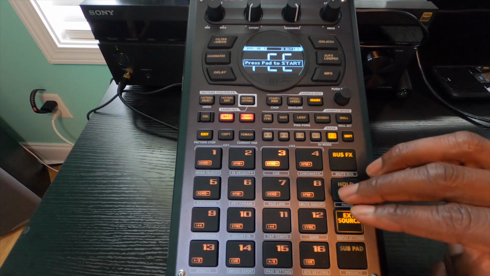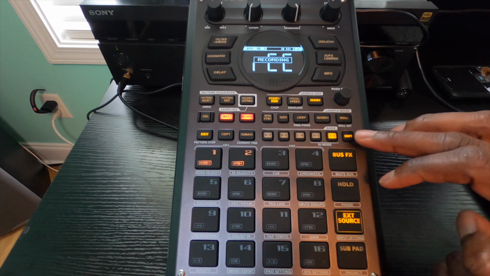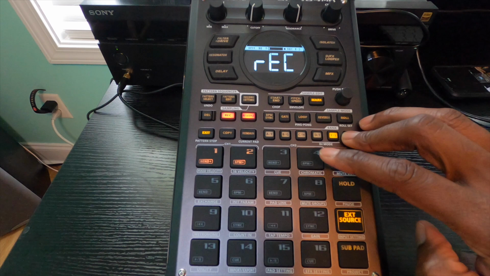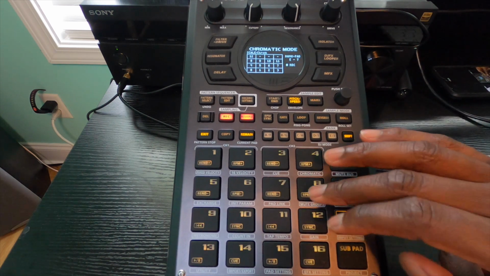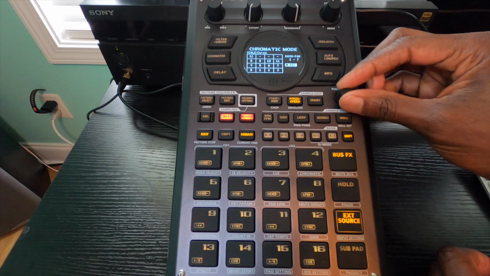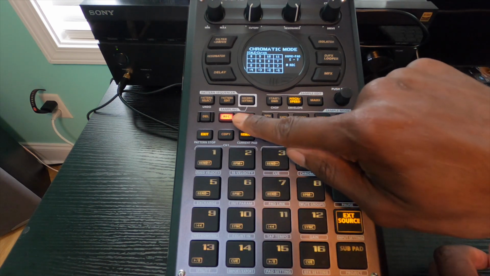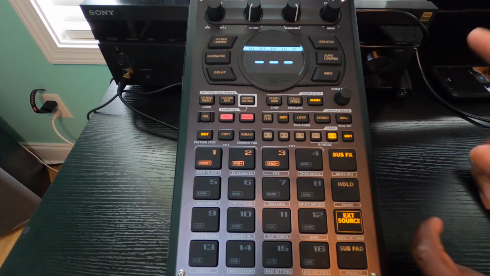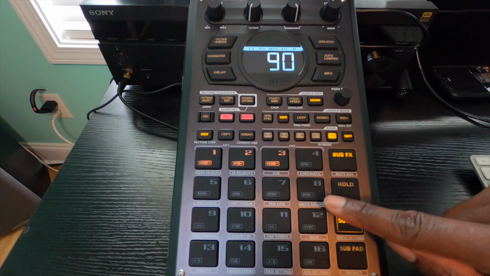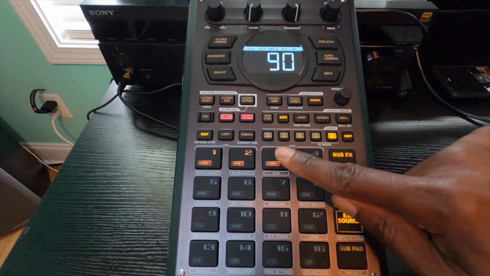And then it's asking me to press a pad to start. So I'm going to go on my blank pads. I'm going in chromatic mode, and from here, right, I hit record, record complete, right? So I escape, and on this pad right here that I just recorded on, that is the audio.